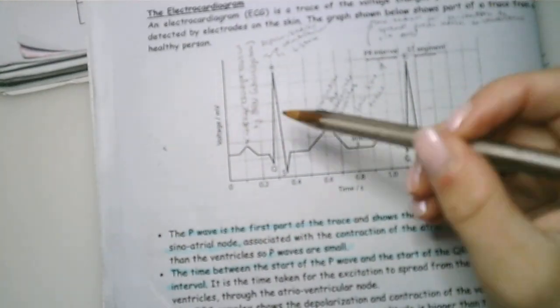The rhythm can also be shown by the regularity of the pattern of the trace. So a person with atrial fibrillation has a rapid heart rate and may lack a P wave. A person who has had a heart attack may have a wide QRS complex, so this, rather than being like this, it would be a bit more like that.